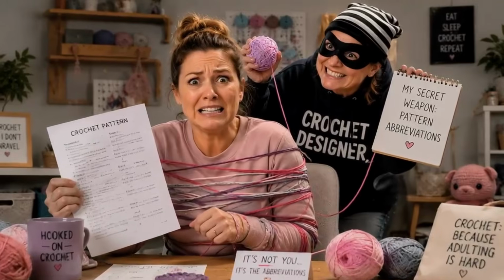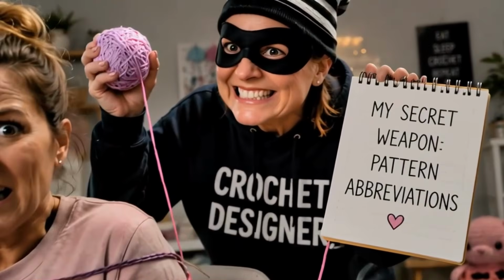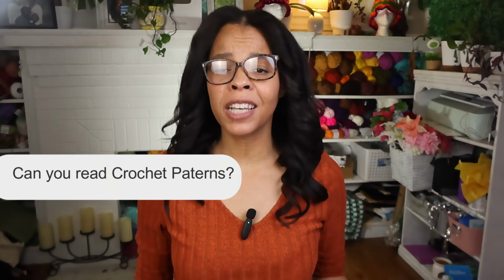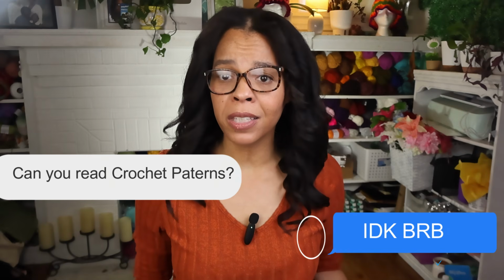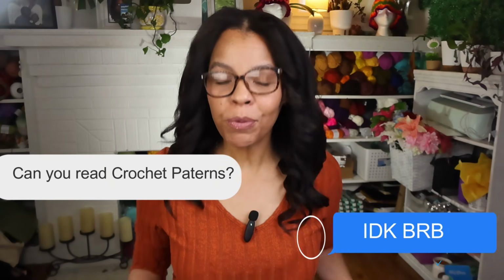Now, before we even start reading patterns, you need to understand one important thing. Crochet patterns are written in shorthand. That's it. There's no big secret. They're not trying to torture you. They're just trying to fit a lot of instruction into a smaller space. It's kind of like texting abbreviations. If somebody texted you IDK, BRB, and you've never seen that before, it would probably look ridiculous. But once you know what it means, your brain reads it automatically. Crochet patterns work the same way.